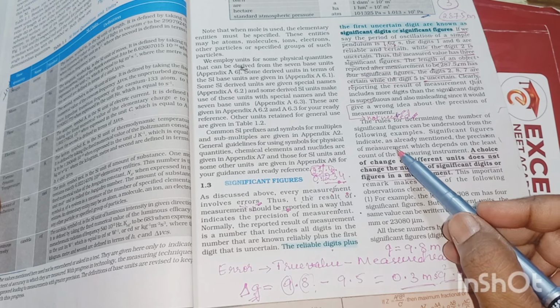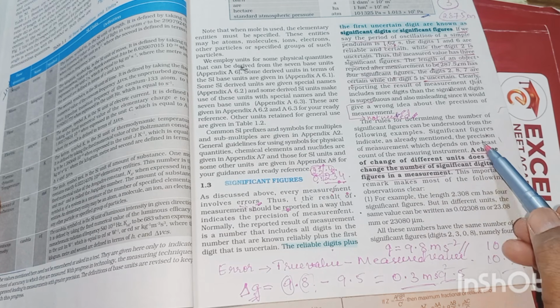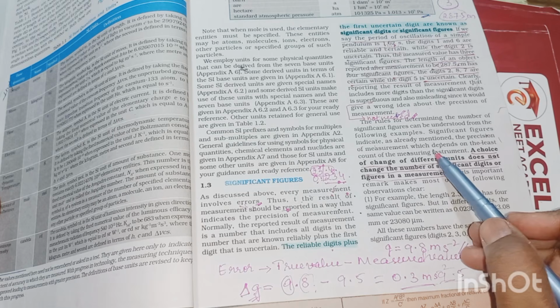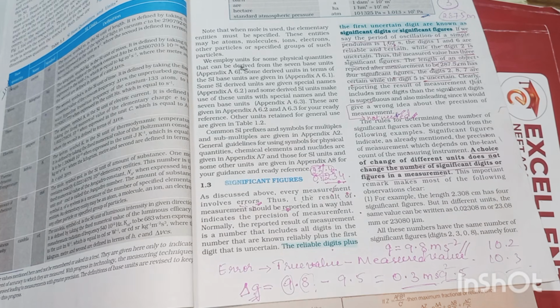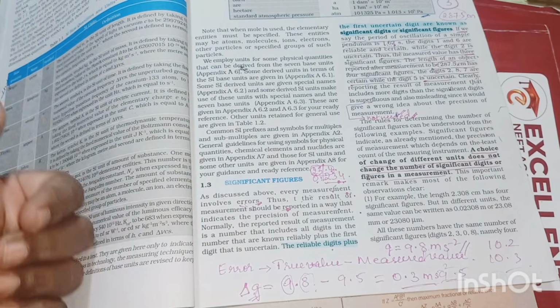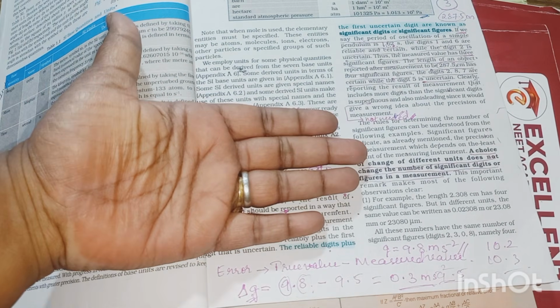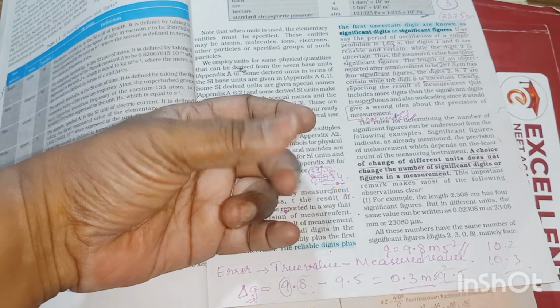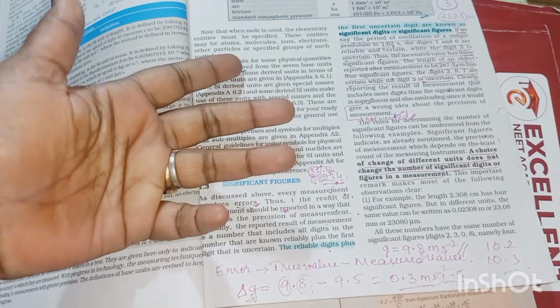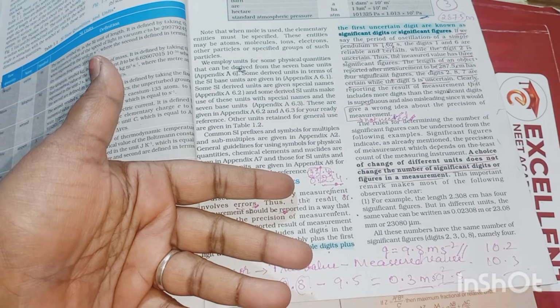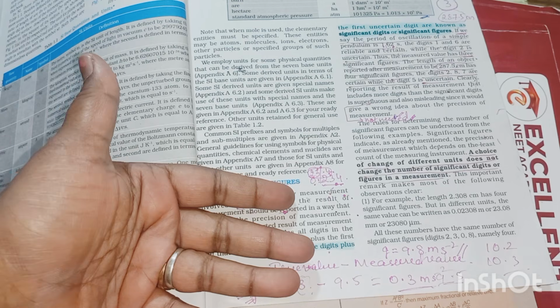Significant figures indicate, as already mentioned, the precision of measurement, which depends on the least count of the measuring instrument. So we have measuring instruments like the linear vernier calipers and the screw gauge, not your meter scale. As you are a physics student, the meter scale will be taken only for rough measurements.